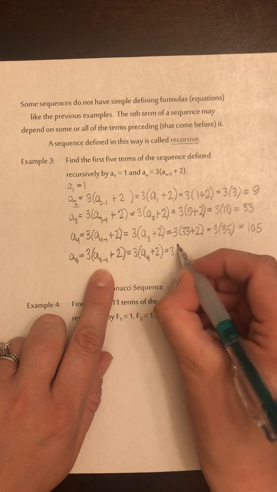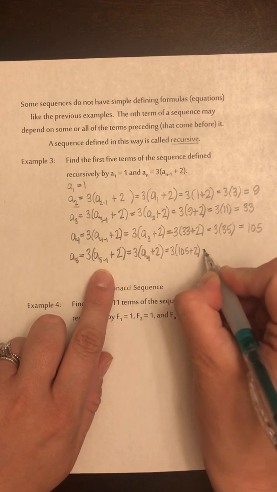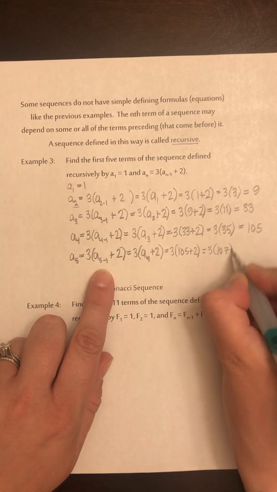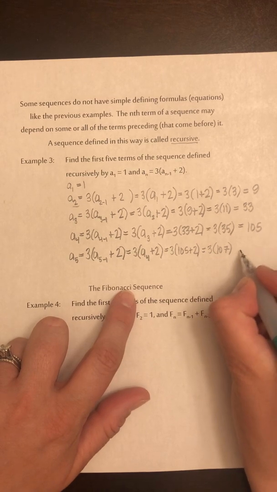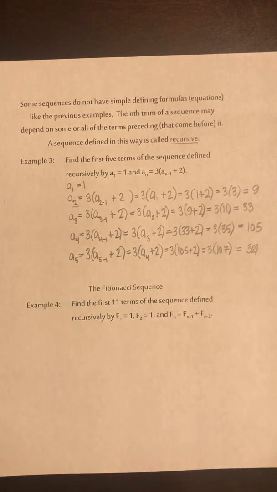We just found out that the fourth term is 105. 105 plus 2, that would be a whopping 107, and 107 times 3 is 321. So now we have the first 5 terms of the sequence. So you have to be careful with the math there. You don't want to make little mistakes because it could mess you up later on.